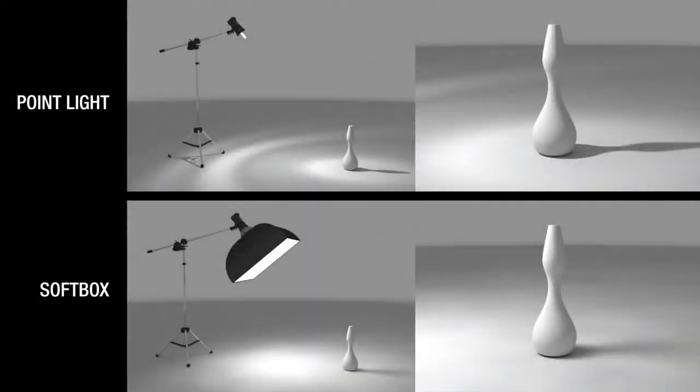On the top again is a point light, just shining directly on the subject, and on the bottom we have a softbox. Compare the images on the right, particularly the cast shadows.